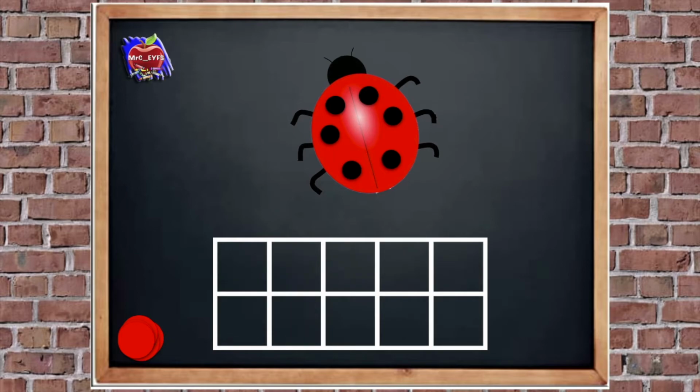Right, let's have another go. So let's count the spots into our tens frame. And remember, we're going to put them into a line. So we've got 1, 2, 3, 4, 5, 6. Excellent. So we can clearly see there are 6 spots. There are 6 counters. Right, let's do another one. So one more.